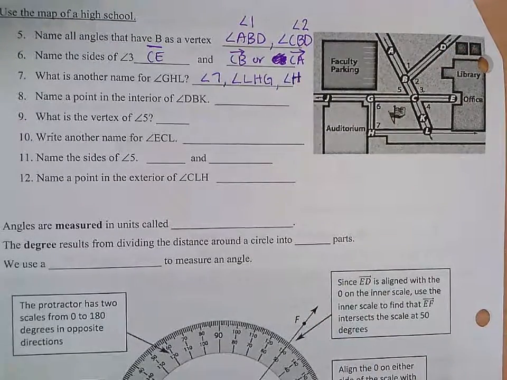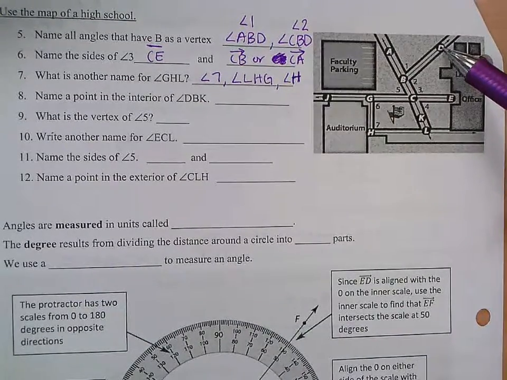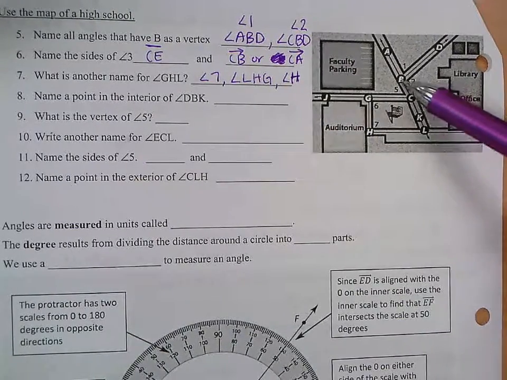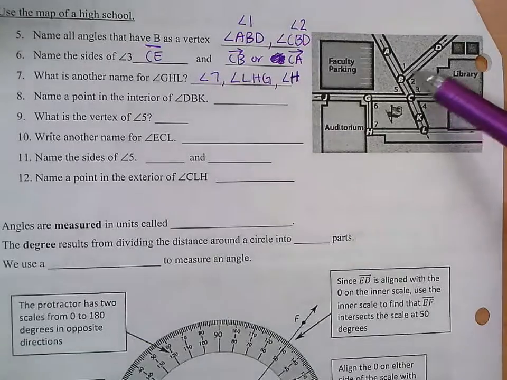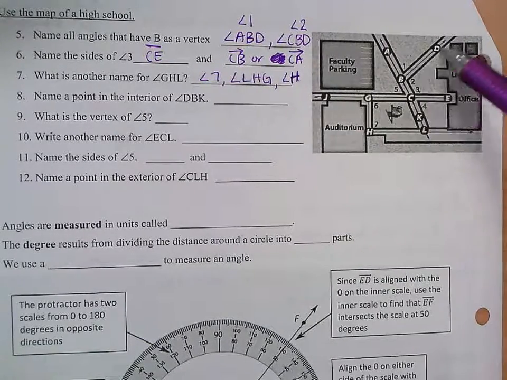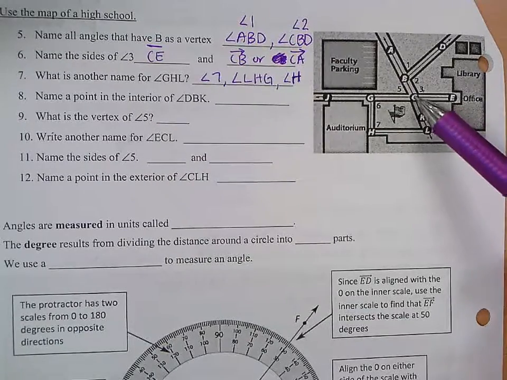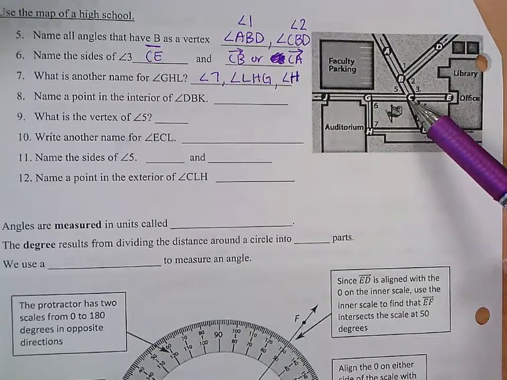Okay. Then 8 says name a point in the interior of angle DBK. So again, I'm going to go DB and then find K. So it's this angle here. What would be a point that's on the interior? E. If you said C, C is actually on the angle.